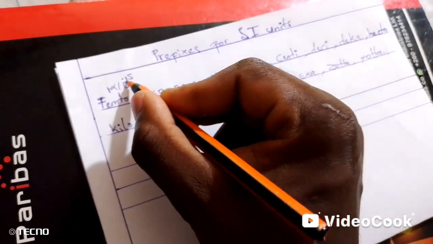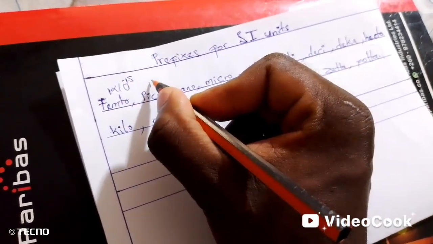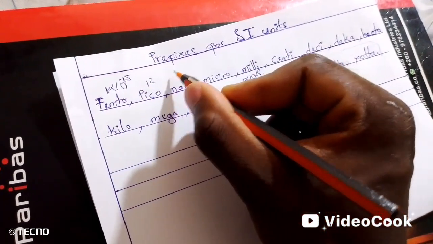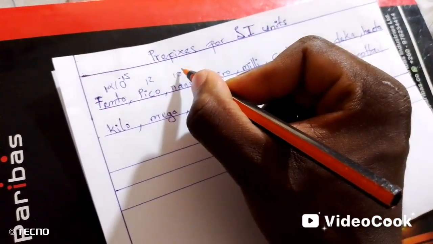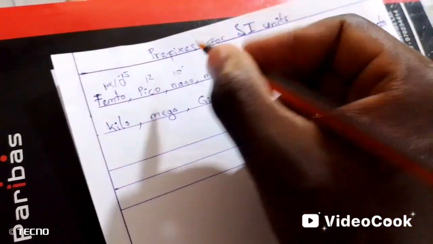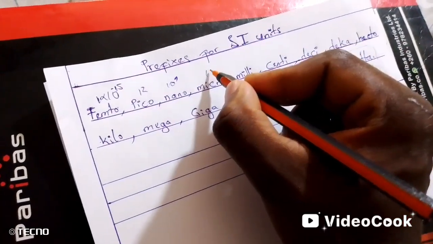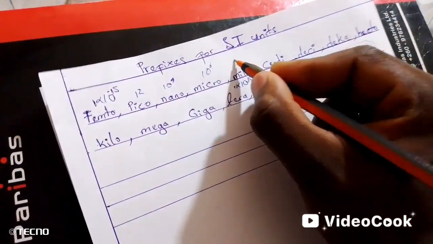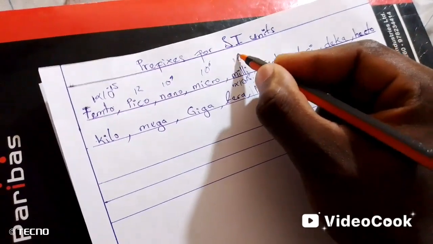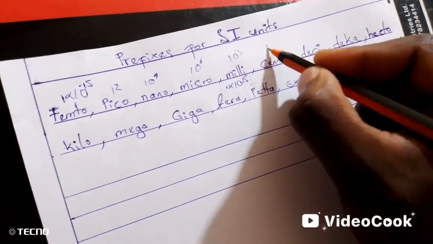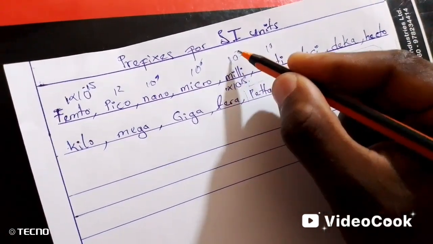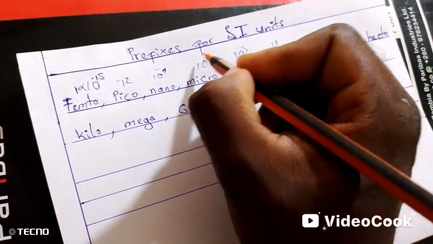Since I've said this is 15, this one should be 12, then 10 to the power 9, then 10 to the power 6, then 10 to the power 3 itself, and this should be 10 to the power 2. And don't forget, these are negative numbers.